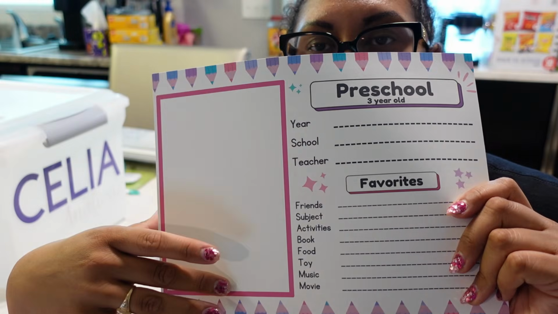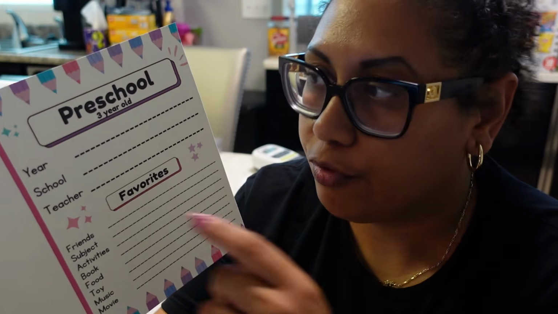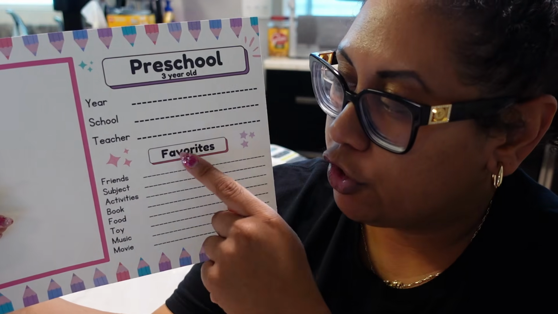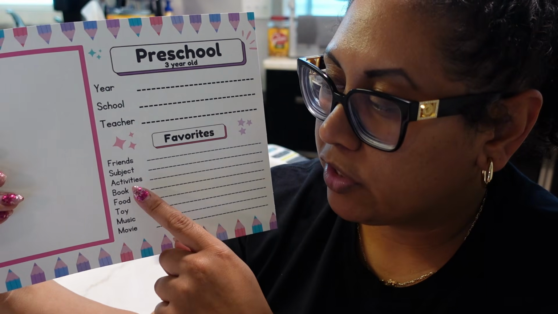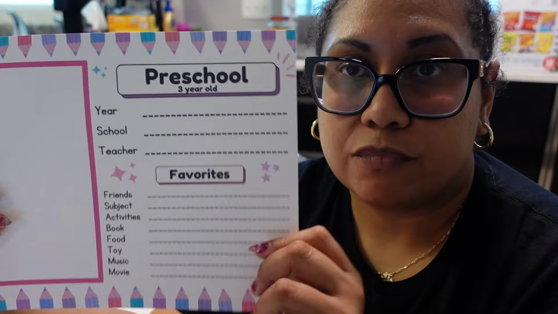Okay, so the last step for this project is to actually do what goes inside to decorate it. So I designed this in, not Cricut Design Space, in Canva. And it's this little form where I can put their picture for the year. It says what year they're in, so preschool. So both my daughters went to 2 years of preschool, so 3-year-old and 4-year-old preschool. Then it says like what year, what school, what teacher, and then some of their favorites. Friends, subjects, activities, book, food, toy, music, and movie. So just a way to like kind of remember the year a little bit.